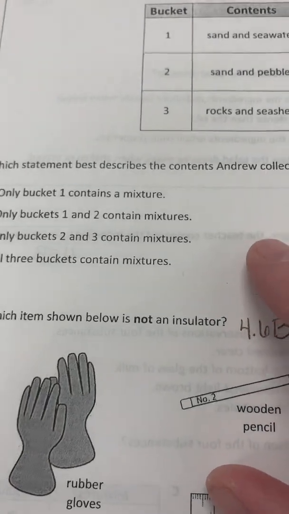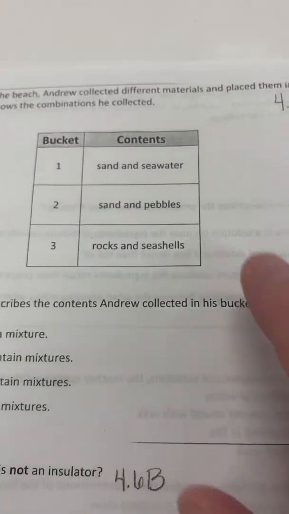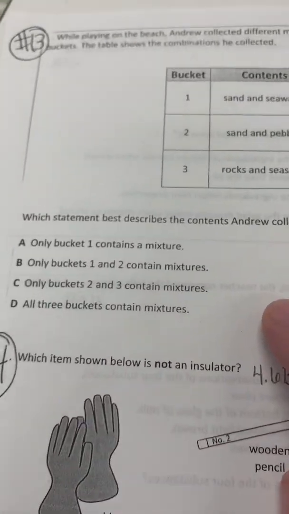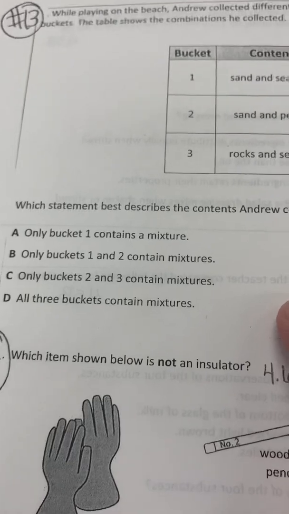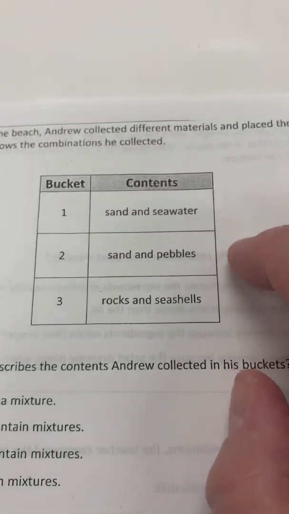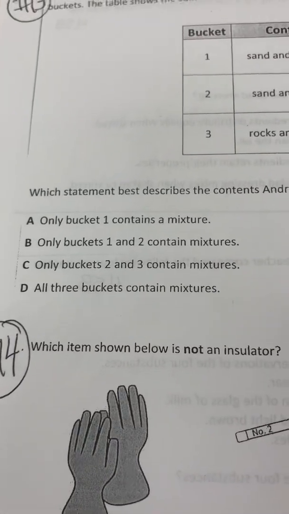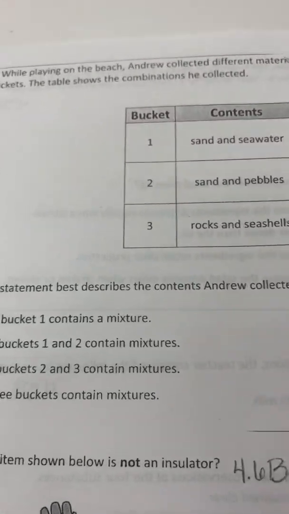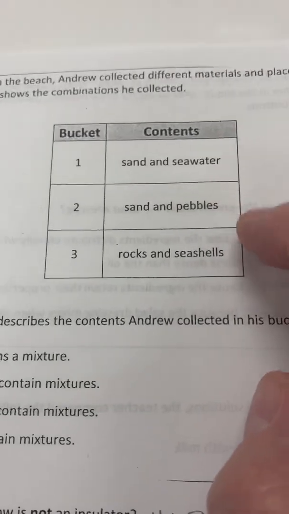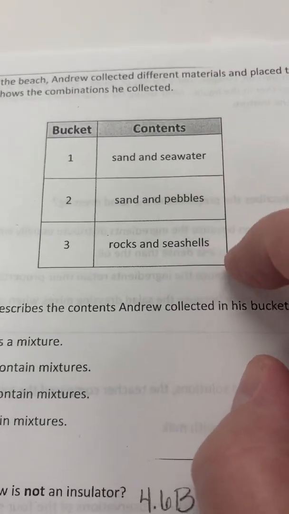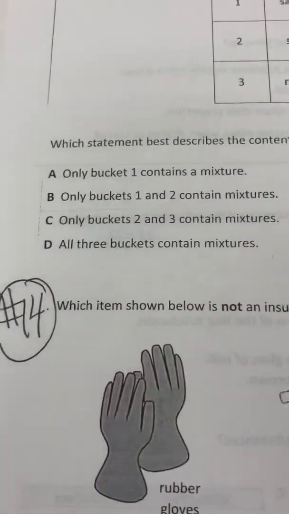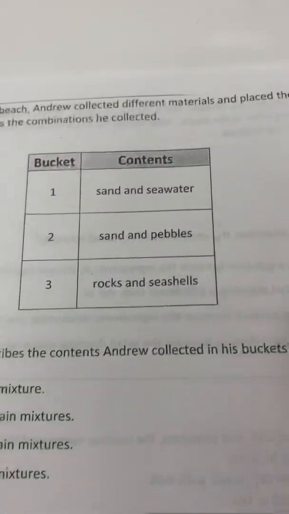A, only one bucket contains a mixture. B, only buckets 1 and 2 contain mixtures. C, only 2 and 3 contain mixtures. D, all 3 buckets contain mixtures.